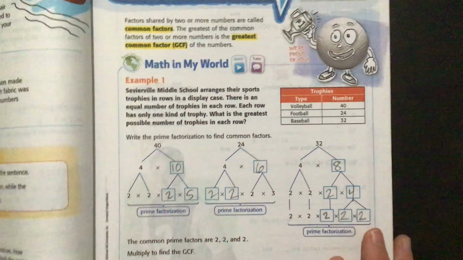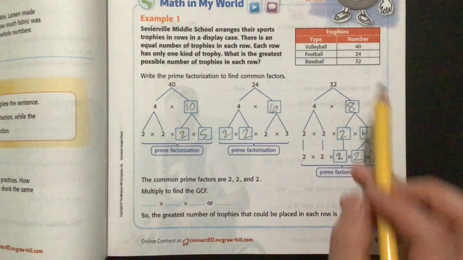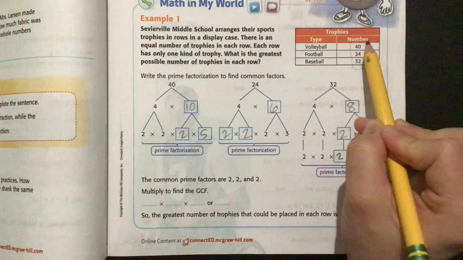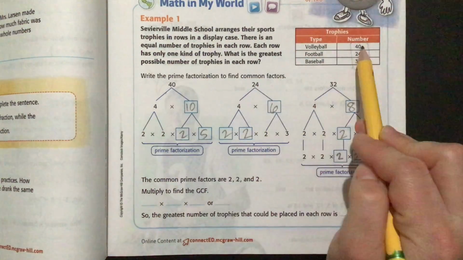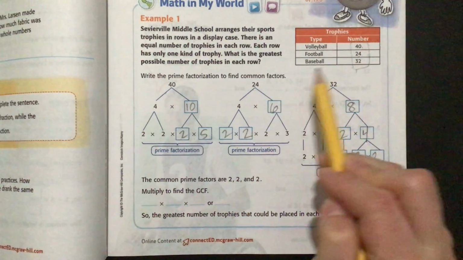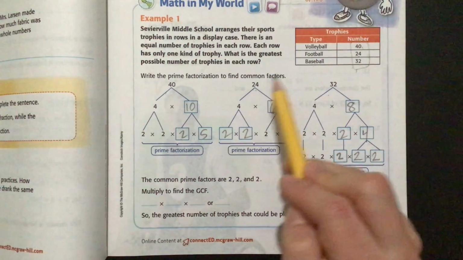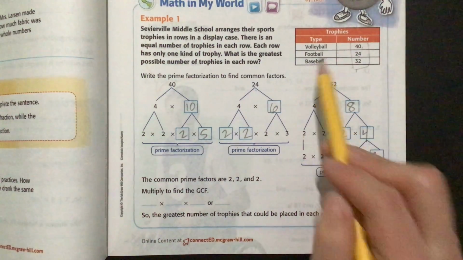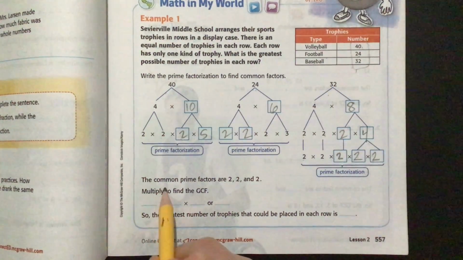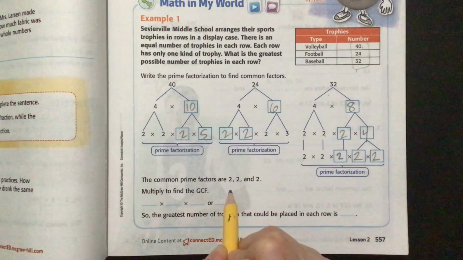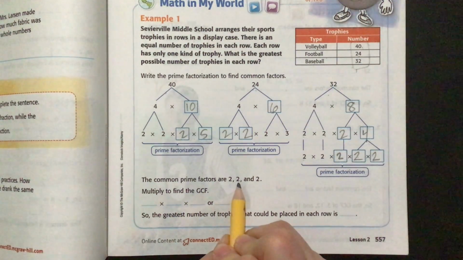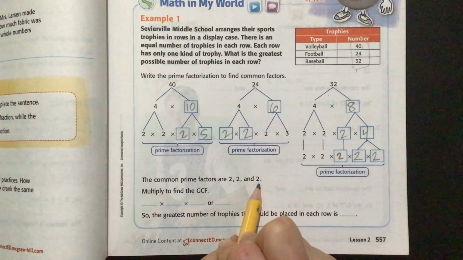Cool. Okay, so now that we found the prime factors of all of these numbers, 40, 24, 32, so we found 40 volleyballs, 24 footballs, 32 baseballs. Okay, so the common prime factors are 2, 2, and 2.